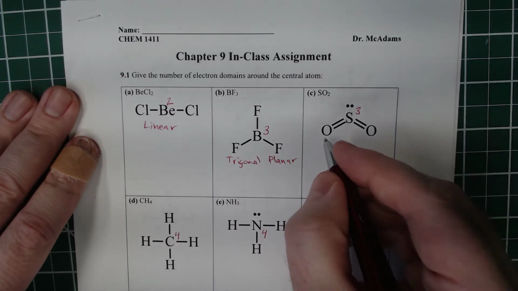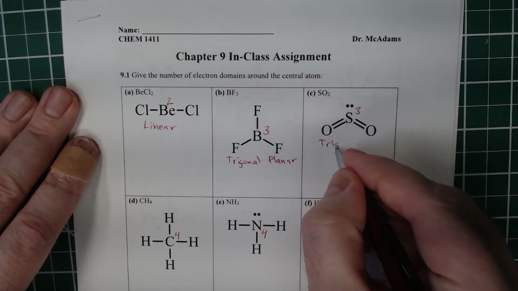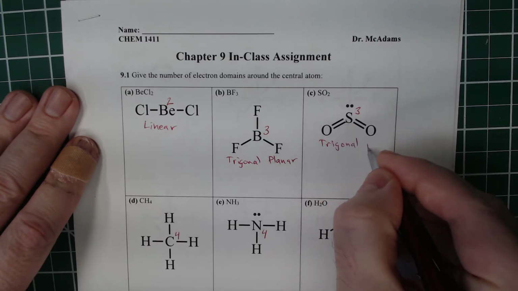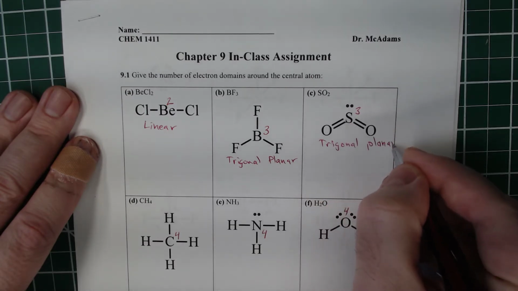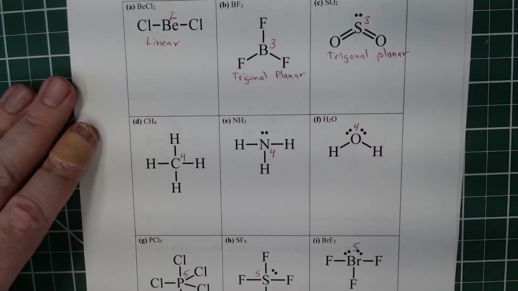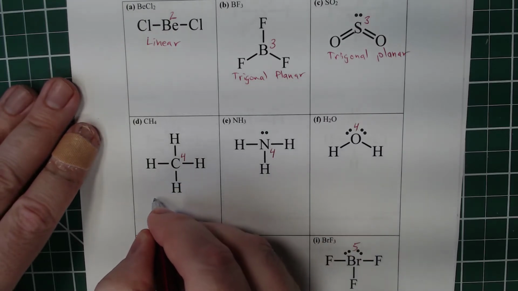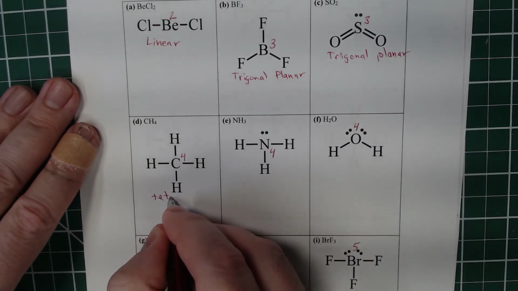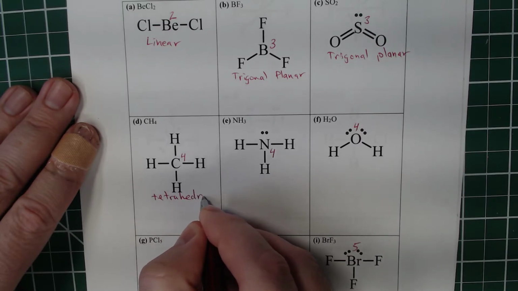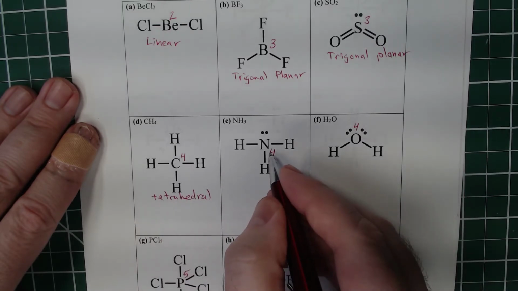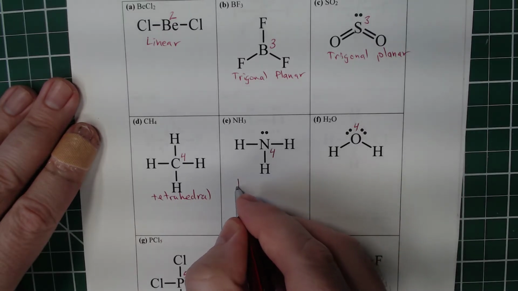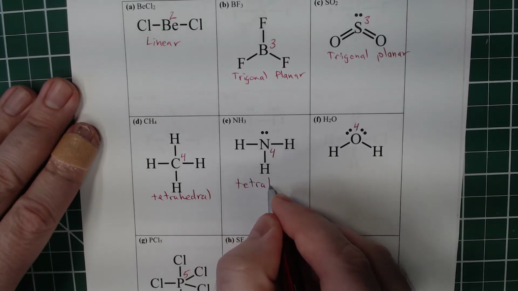Here, this one's 3, so it's also trigonal planar. All right. With 4, that will be tetrahedral. This one has 4, so it is also tetrahedral.